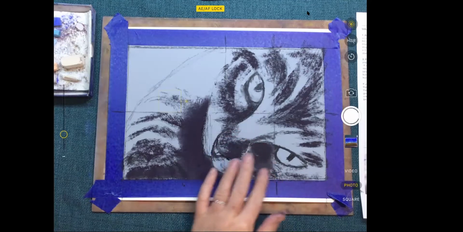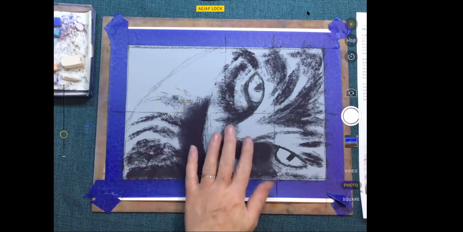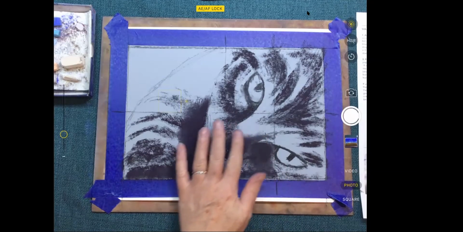So yeah, it's always good to have a little reference point if you can manage to.